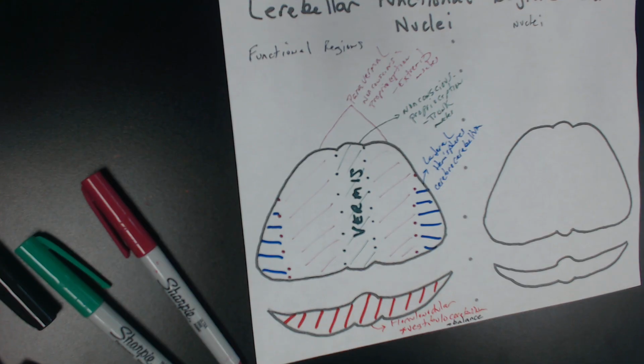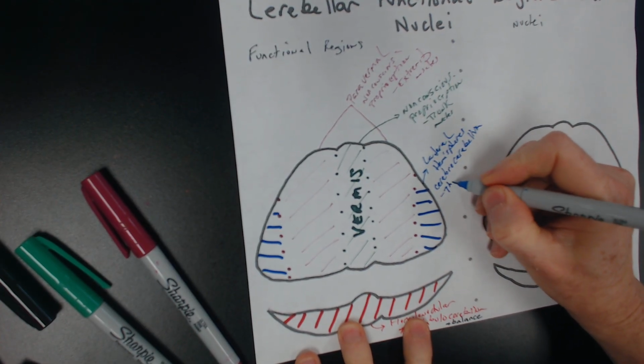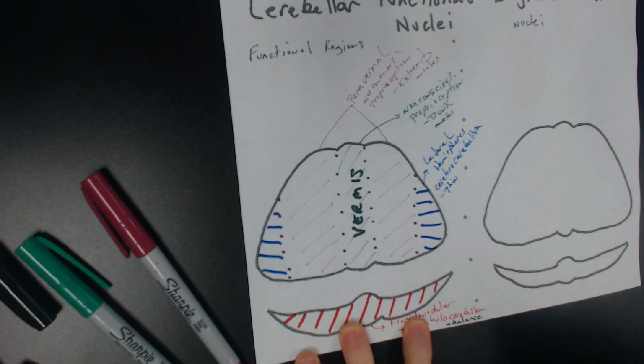With a name like cerebrocerebellum, what do you think they're involved with? Cerebrum, yeah, they have something to do with cerebrum. The cerebrocerebellum is involved in thinking about moving or planning complex movements. If you think cerebro, you think brain, right?